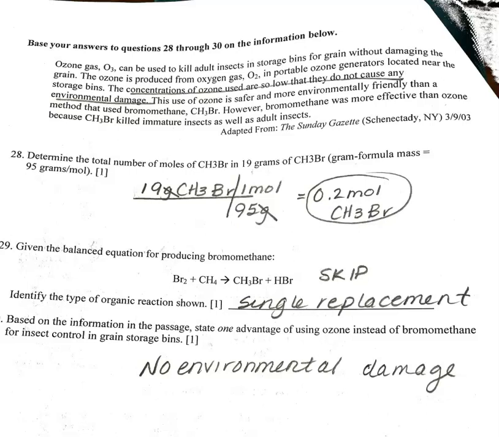However, bromomethane was more effective than ozone because bromomethane killed immature insects as well as adult insects. Determine the total number of moles of bromomethane in 19 grams of bromomethane. And they give you the gram formula mass of bromomethane equaling 95 grams per mole. So they made your job easy here. So you're just taking 19 grams. Make sure you put grams on the bottom and 1 mole on top so your units cancel, and you get 0.2 moles, 19 divided by 95.